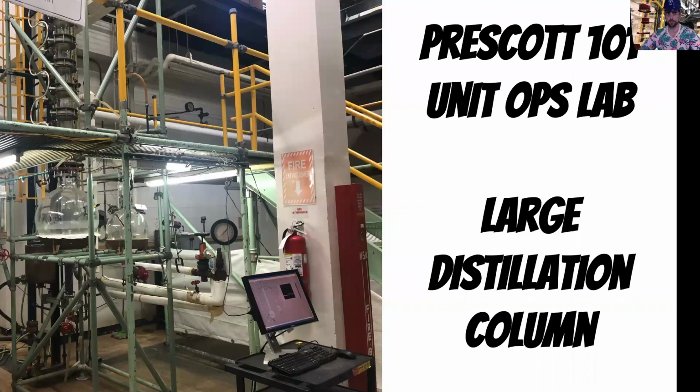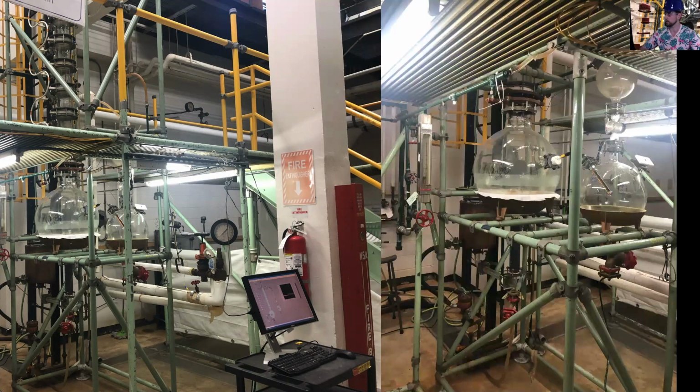So the last major thing we're going to look at is the unit ops lab. As you can see here, as you walk up to the distillation column in the unit operations lab, you have your computer here to measure and record your temperatures, and the main distillation unit over here. And a little bit of a closer look. Next to your distillation column, you have your collection unit here.